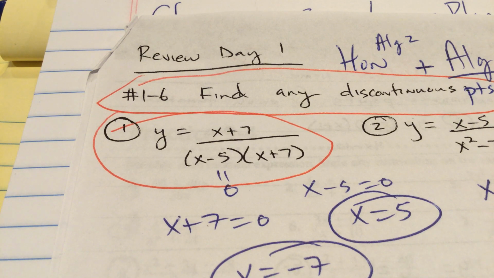rational function. Y equals x plus 7 divided by x minus 5 over x plus 7. Now, I didn't ask for you to name them. I just want to know what makes the denominator 0. So if I say find any discontinuous points, you don't need to tell me whether it's a hole or a vertical asymptote. You just have to tell me what x values make the denominator 0.